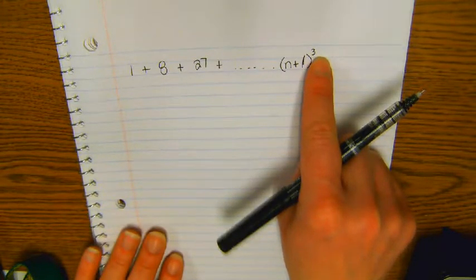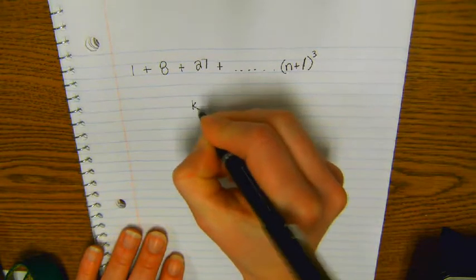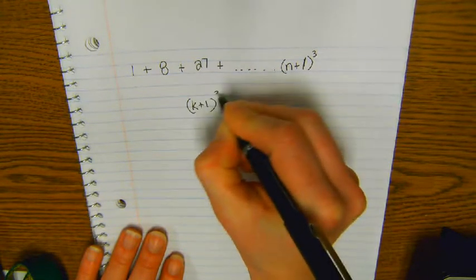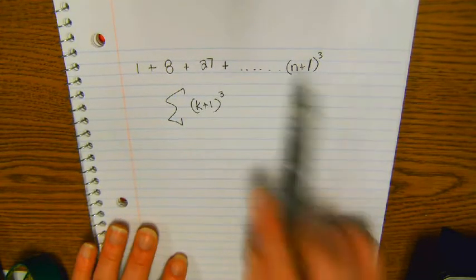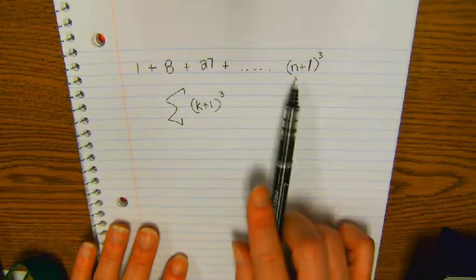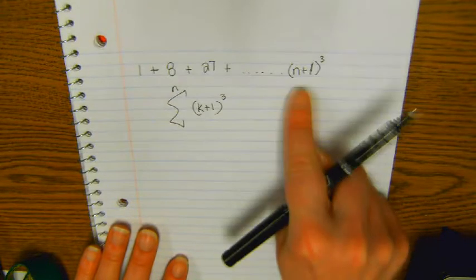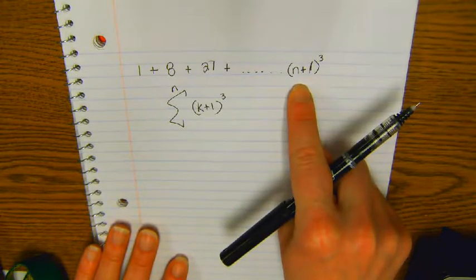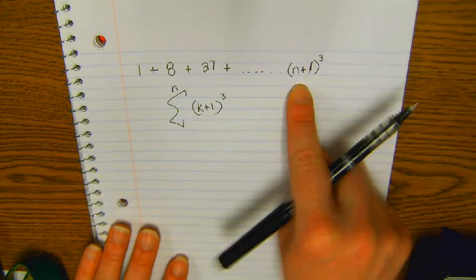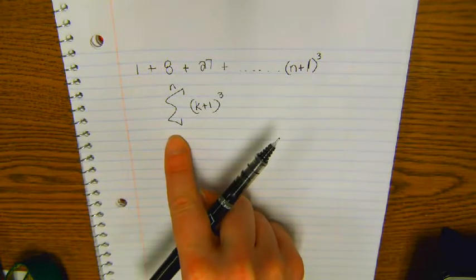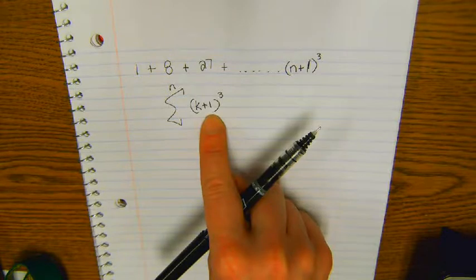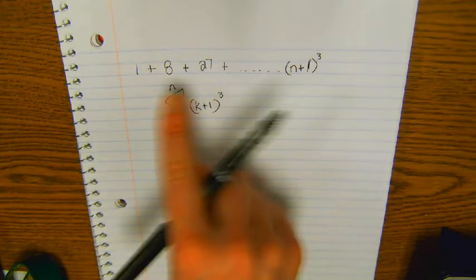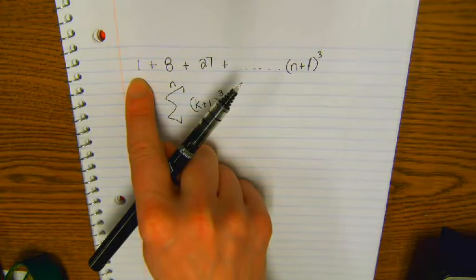Well, I just want to check it out. I'm going to put that here then. k plus 1 cubed. Okay. Let's check it out. And also the nice thing is then, I know where it stops because it stopped at n. It told me that it stopped at n. Alright, so this is 1, right? Well, let's check it out. What's 1 plus 1? 2 cubed. Is that what you see here?